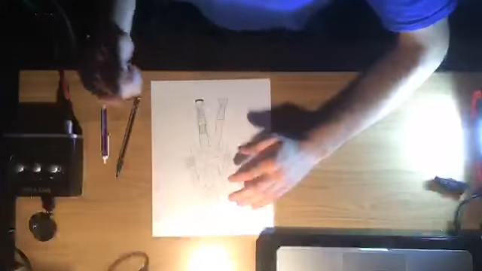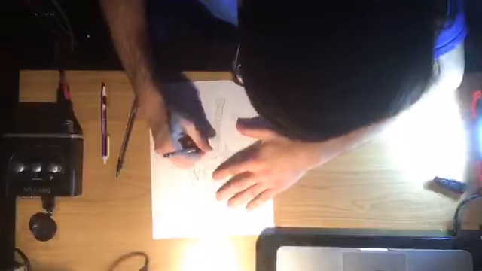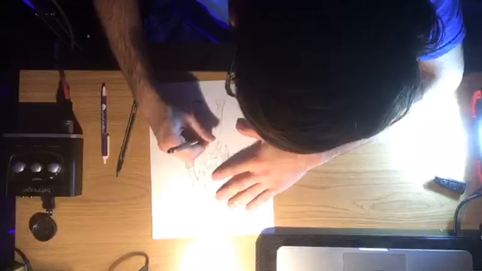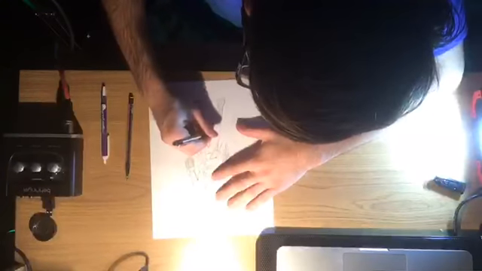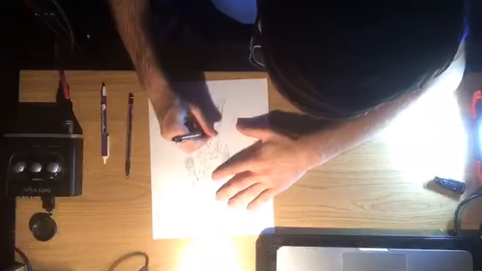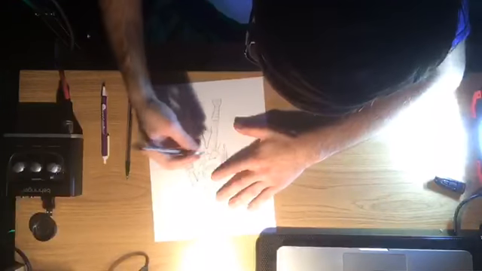Alright, and now we'll start on the other leg. Add a wrinkle at his knee because it bends right there.